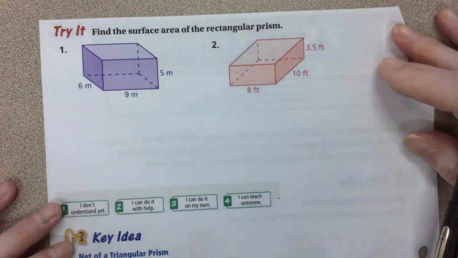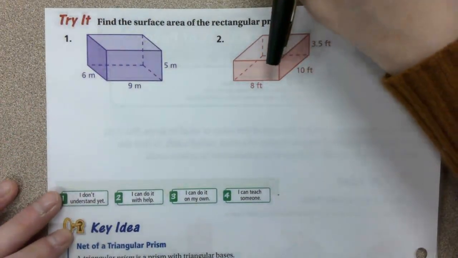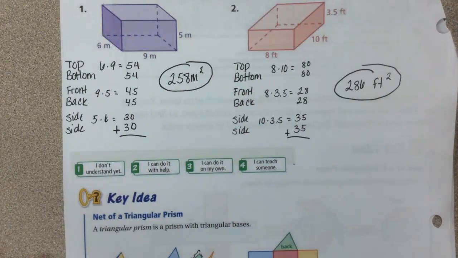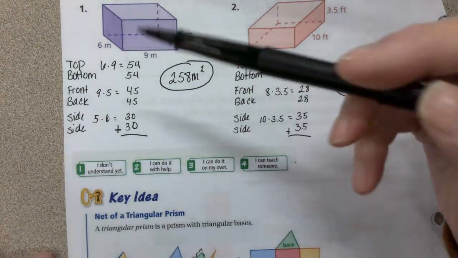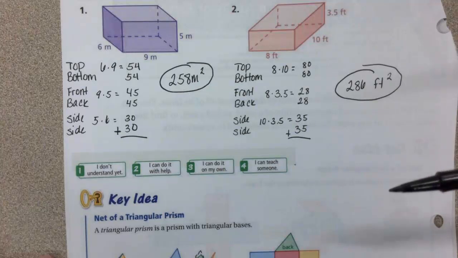Go ahead and turn your page and try the 2 at the top of the page there. Okay, go ahead and check your answer, and you can see how I broke down each face as well.